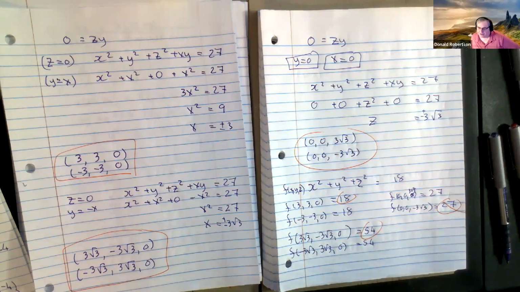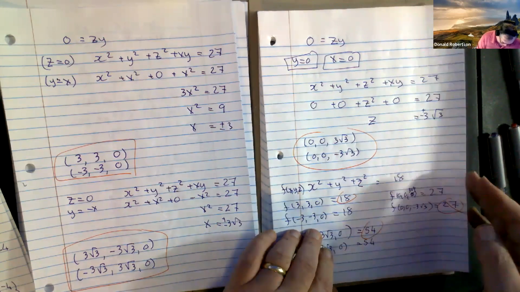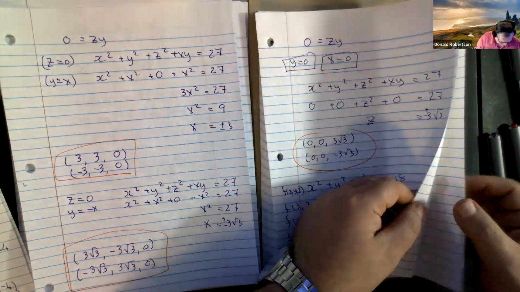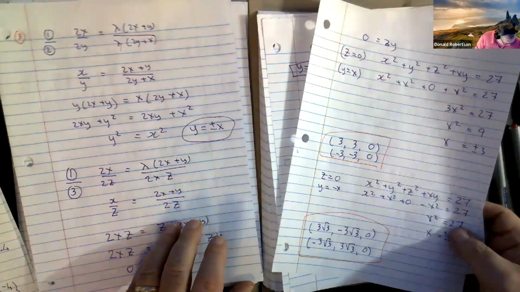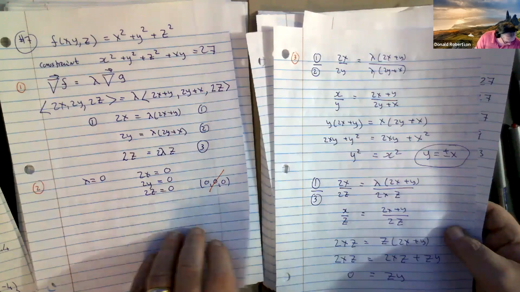Okay, that one was a bit scary, wasn't it? At the end of the day, there were 6 combinations that solved the constraint problem. And from there, we got the absolute max and min. But you don't get many of them to the dollar.